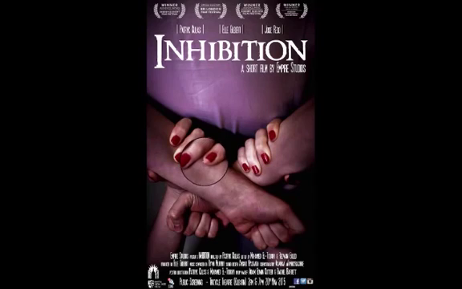You can tell that there's a female and male character, as the female one is shown by the red nails. The title of the film directly links back to the image of the poster, as inhibition means holding something back, and she's holding him back.